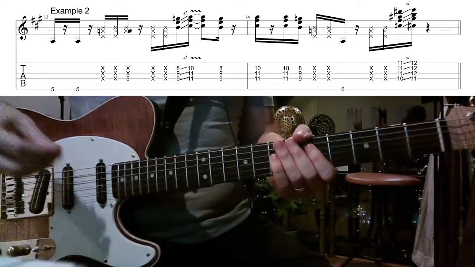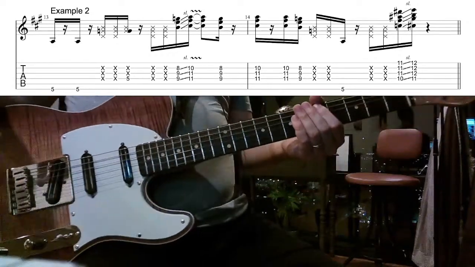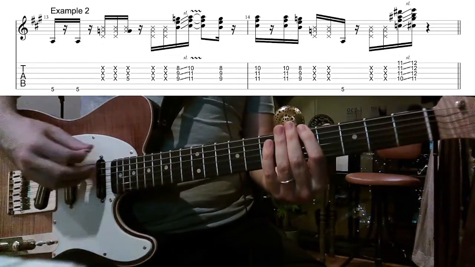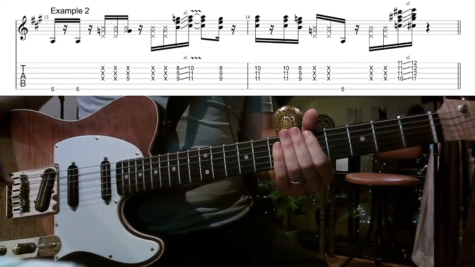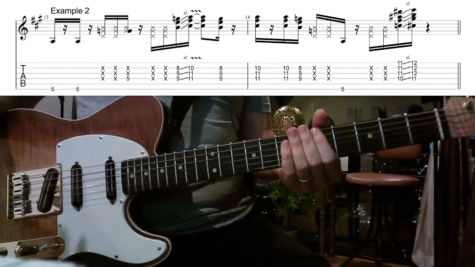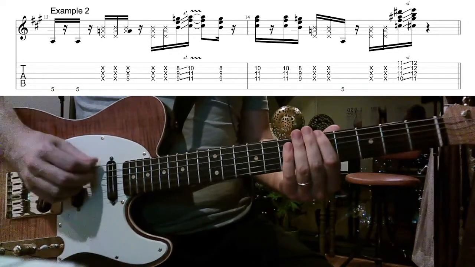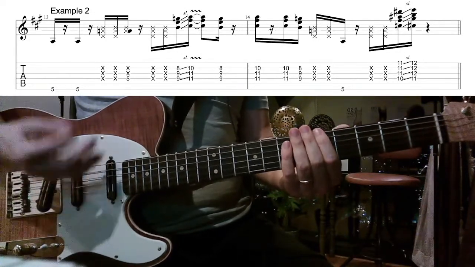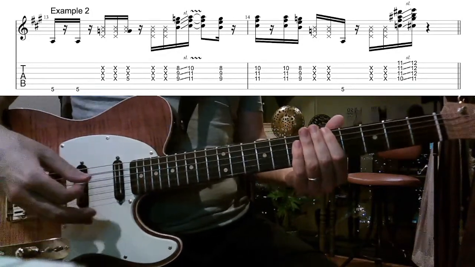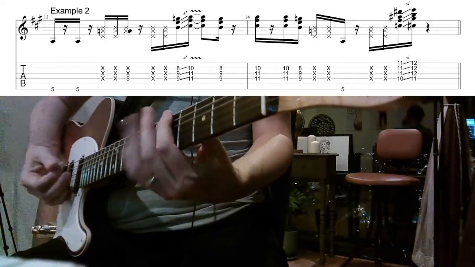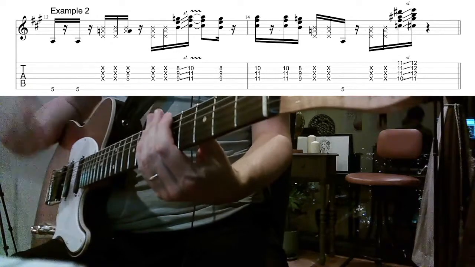Okay. All right, this one. Number 2, we are starting on a root down there on the low E string. And this is kind of skank, meaning I'm going to hit that note, but it's not picked. I am aiming for that note, but I'm probably going to hit the A and the D string as well, but they got to be muted.